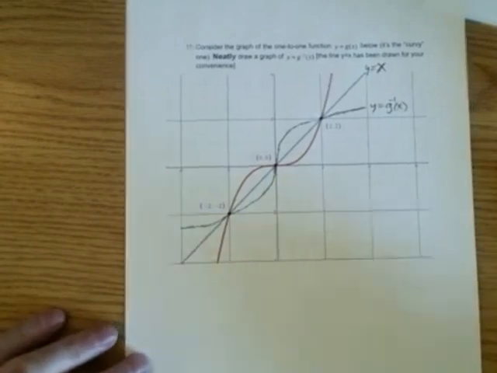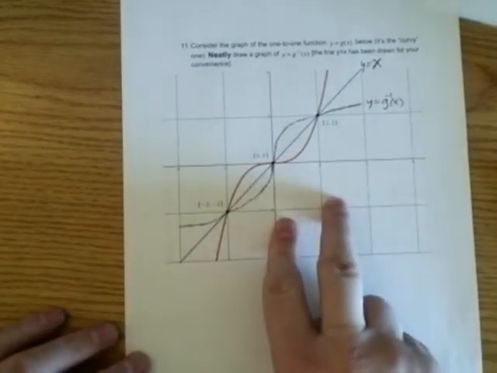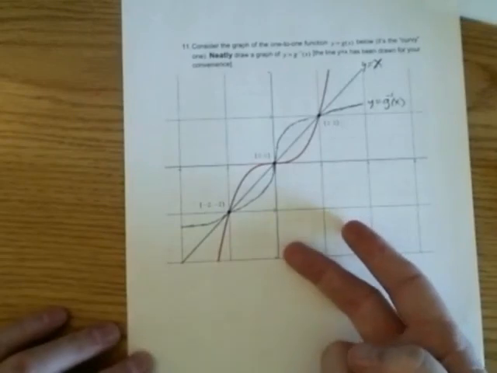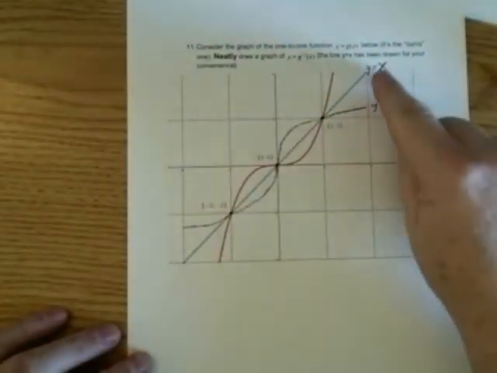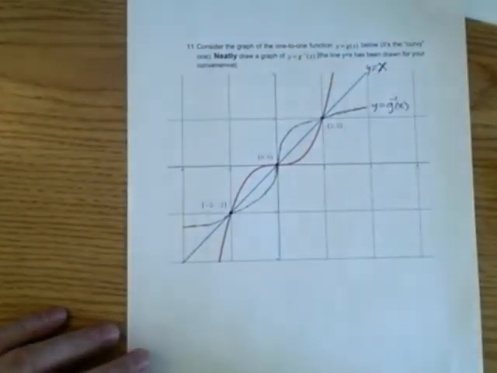Remember, when you're finding the inverse of a function, you take each ordered pair making up the relation or function, and you do what? You're just interchanging the two. That's exactly what happens when you reflect any point across the line y equals x.